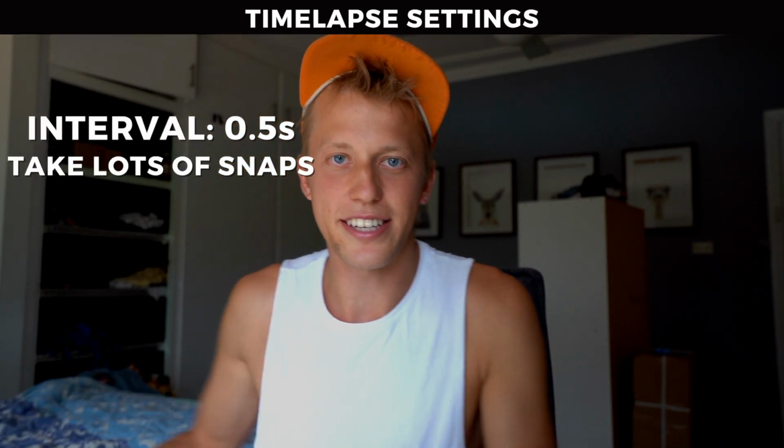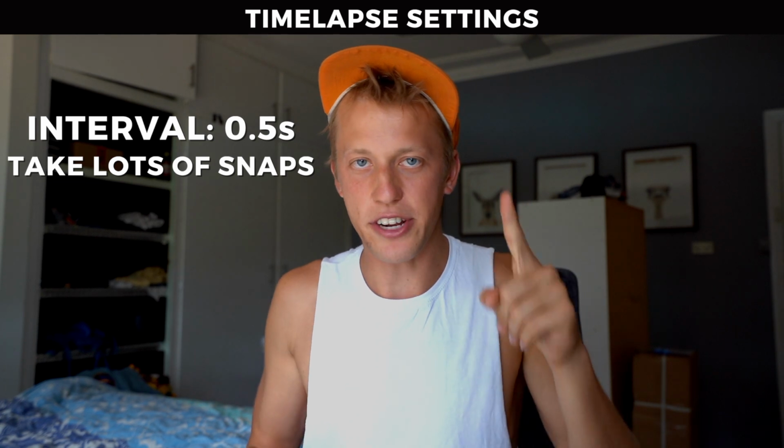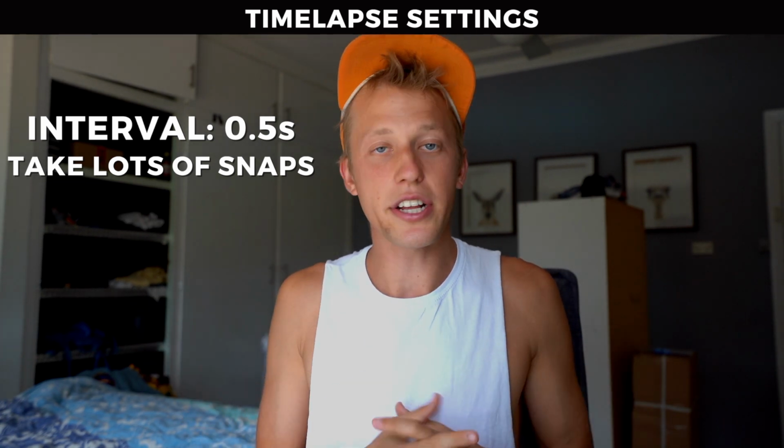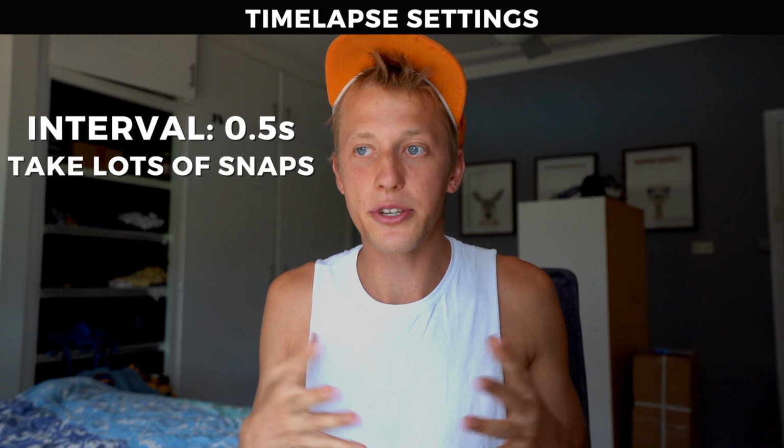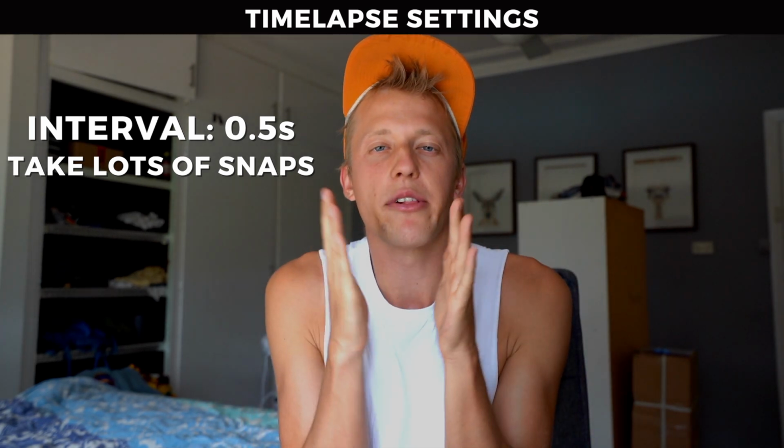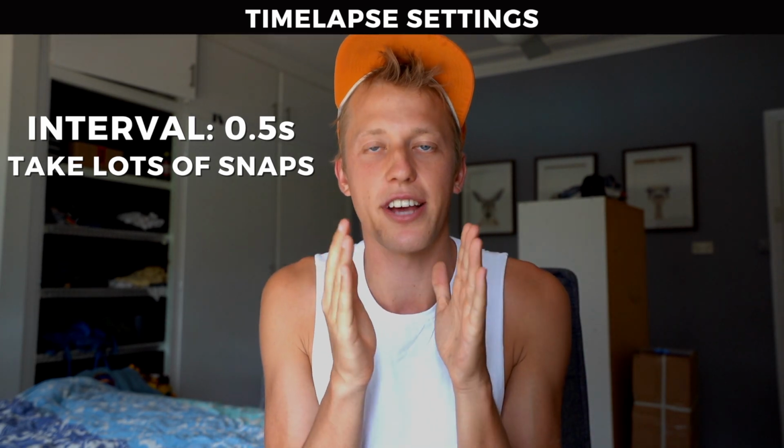The beauty about this is that it's taking 2 photos every second, so you can take like 50 to 100 photos and you can find the middle one that you like the best, and that can be the one that you decide to go with.